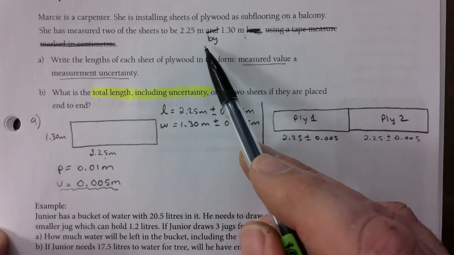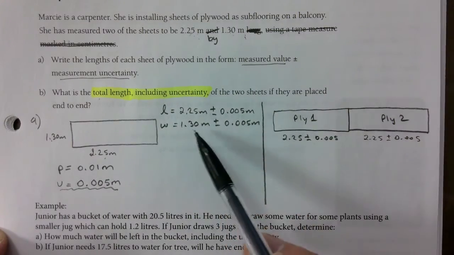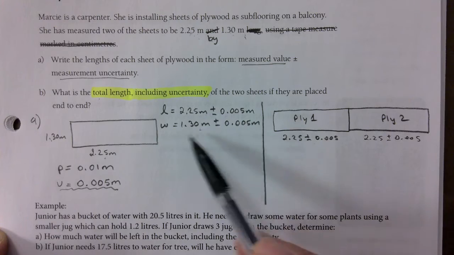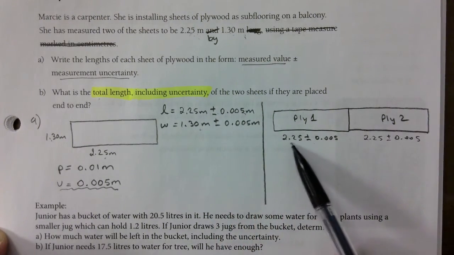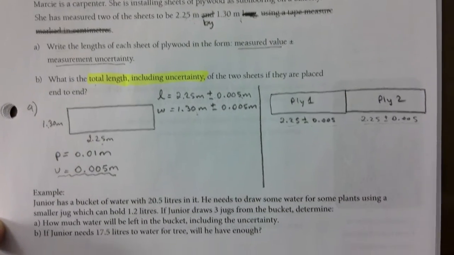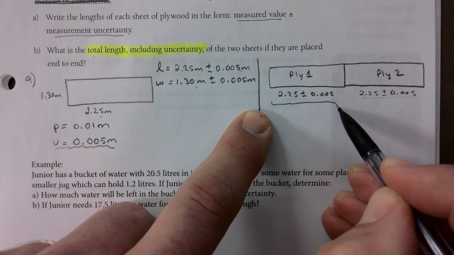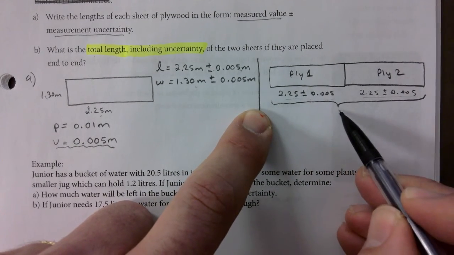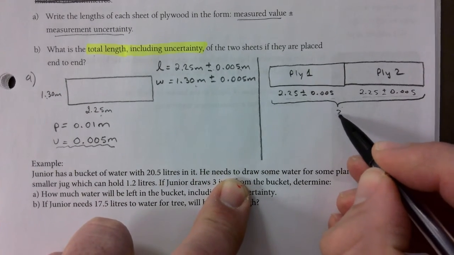So 2 sheets, and we're just going to say that they both are 225 by 130. So the 130 is just for decoration purposes, but we're focusing on the length here. So plywood 1 is this, plywood 2 is this, okay? So we want to know the combined length, like total length of this. That's the question mark here.